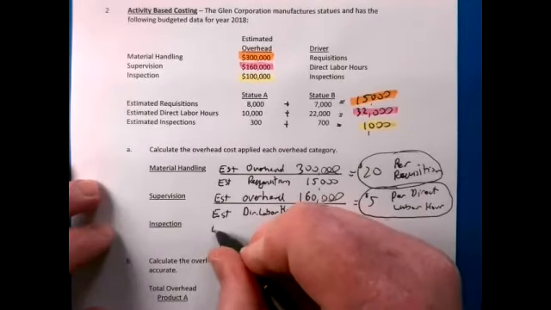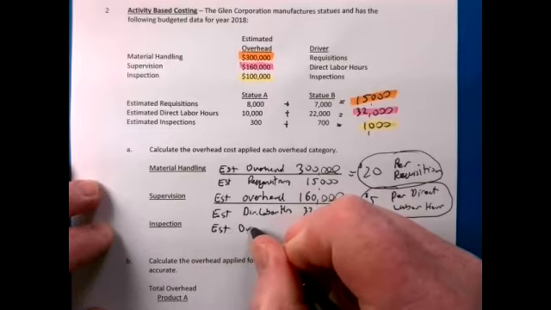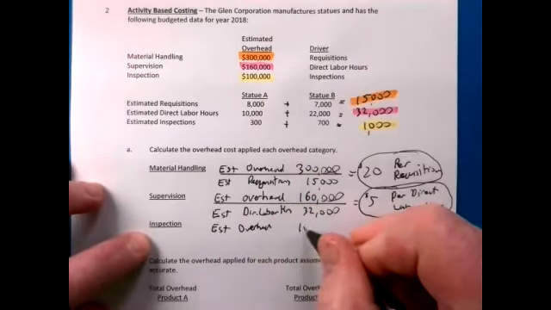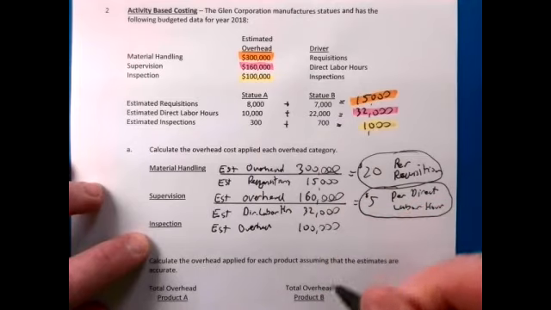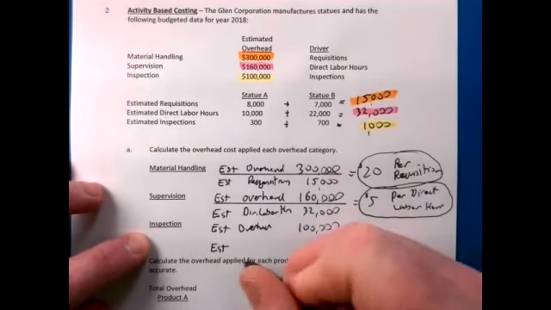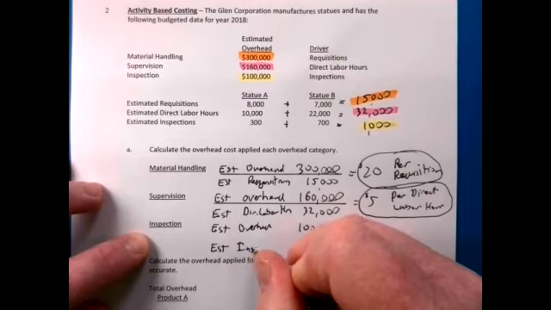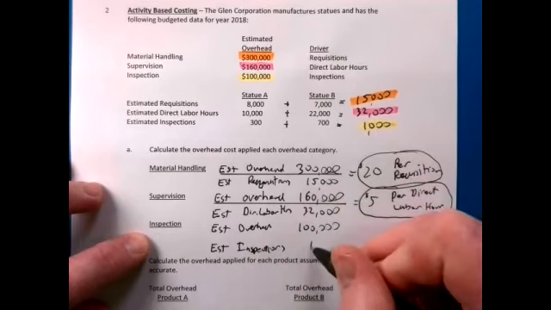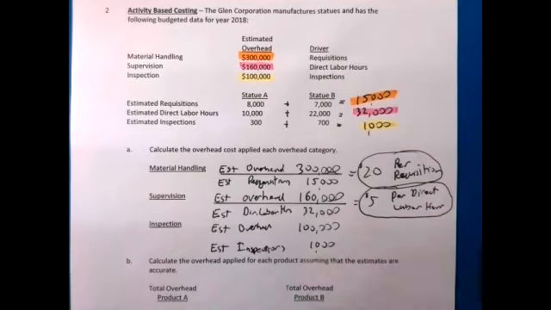And lastly, for inspection, the estimated overhead was 100,000. Estimated inspections was 1,000, and we can probably do that within our heads.